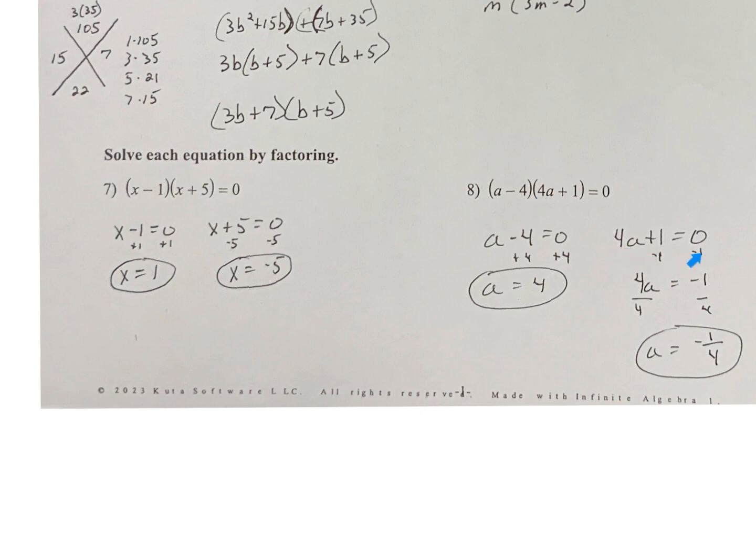You subtract 1 from both sides, and you have 4a equals negative 1. Well, the inverse of multiplying your variable times a constant is to divide by that constant. 4 divided by 4 is 1a equals, and then we divide the other side, negative 1 by 4, and we just end up with that fraction, negative 1/4, okay? So a equals negative 1/4 and 4. All right, the next.